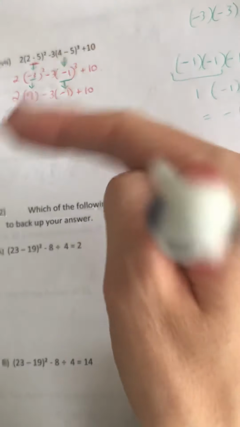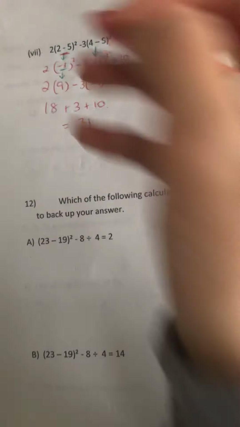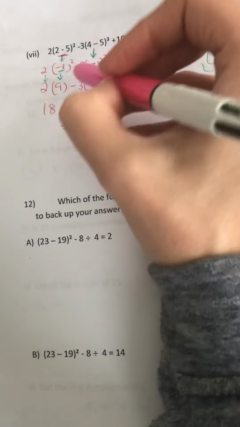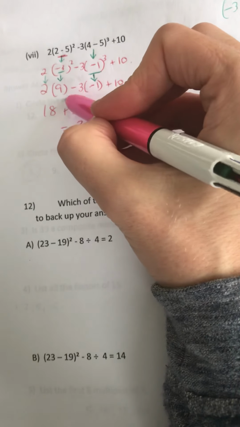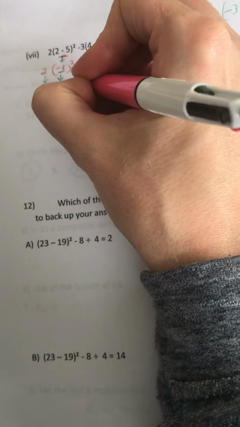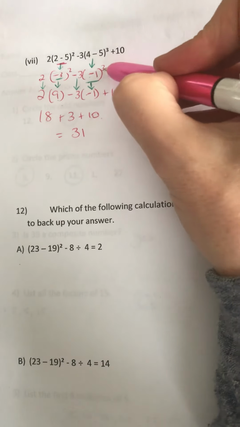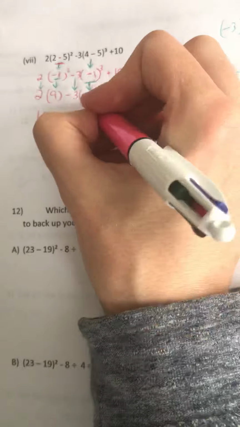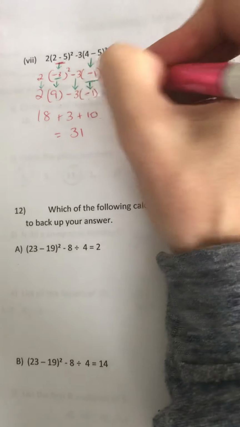And I work down the page, continuing to take down everything. So the 2 has to be taken down. Minus 3 squared I've worked out to be 9. The minus 3 has to be taken down. The minus 1 cubed I've worked out at the side here to be a minus 1. And the plus 10 has to be taken down.